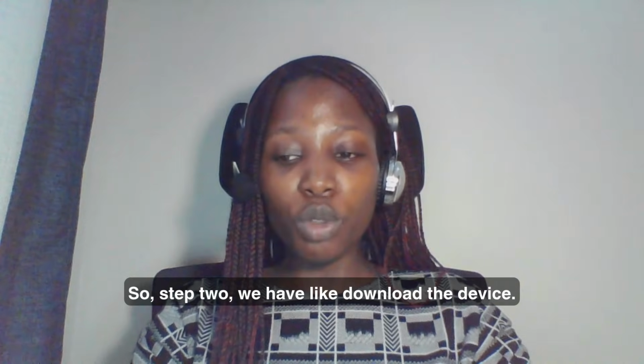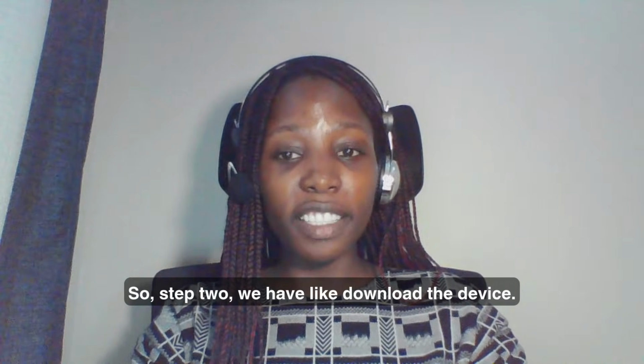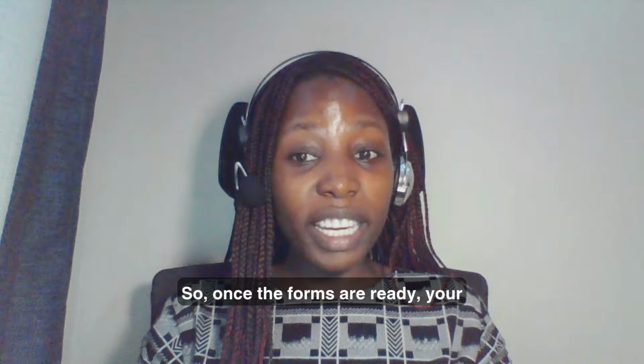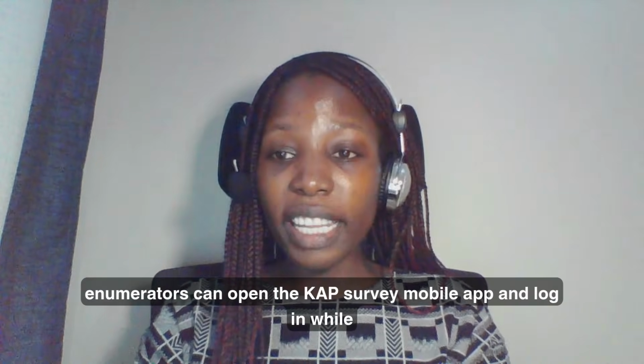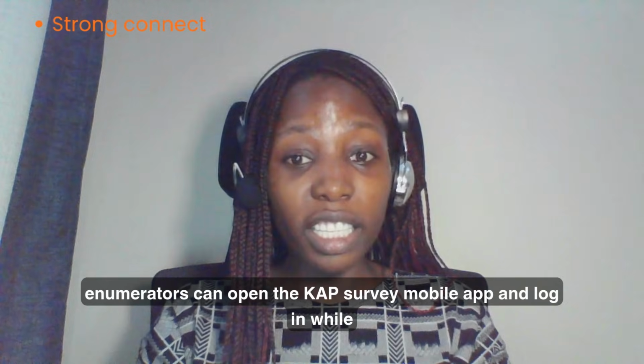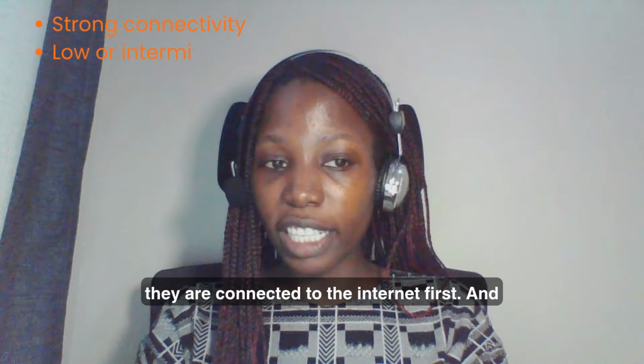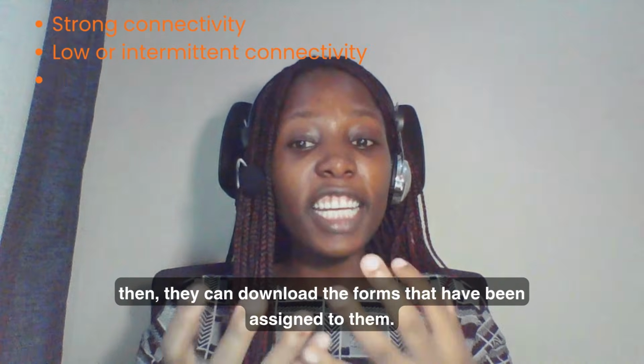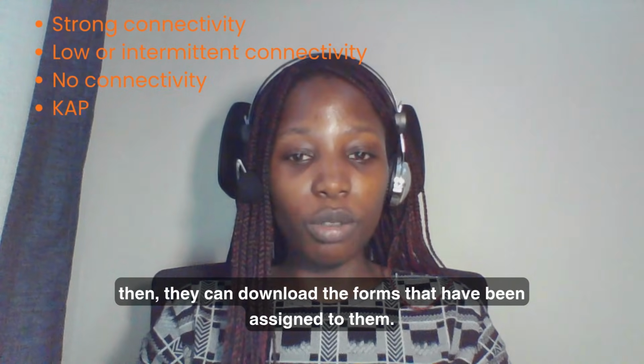So step 2, we have download to the device. Once the forms are ready, your enumerators can open the KAPsurvey mobile app and log in while they are connected to the internet first, and then they can download the forms that have been assigned to them.